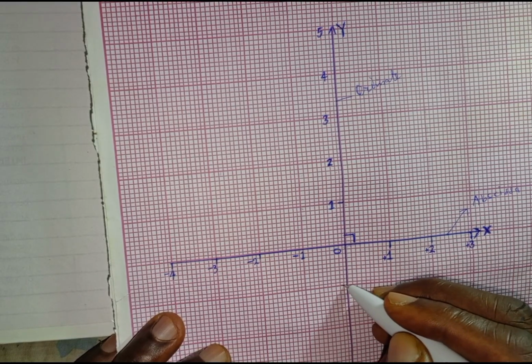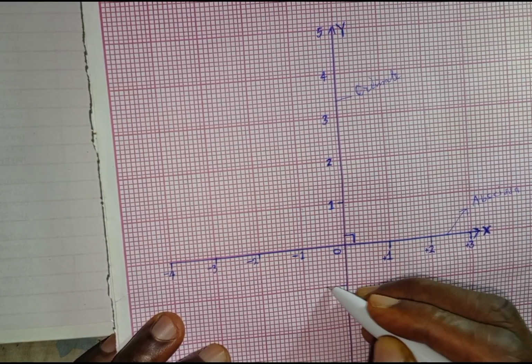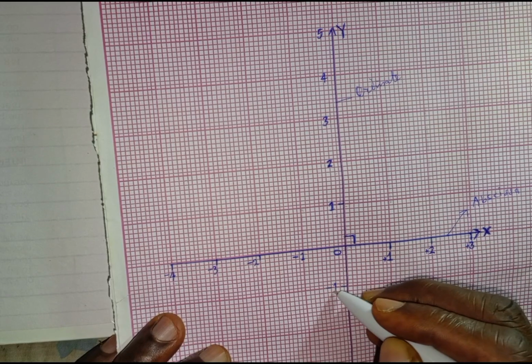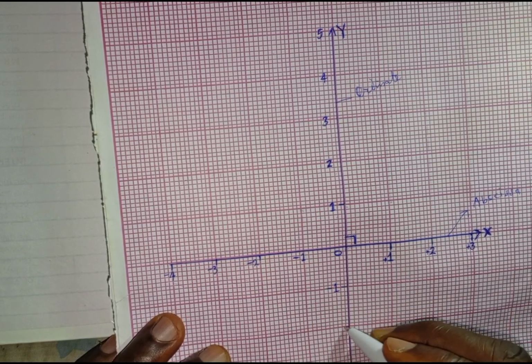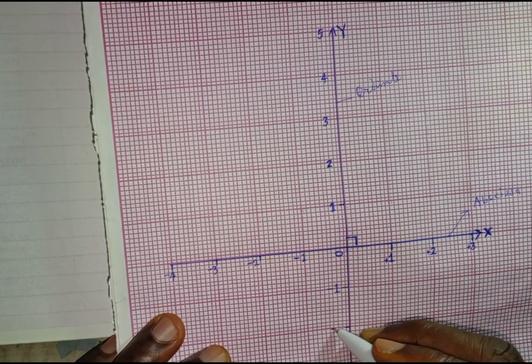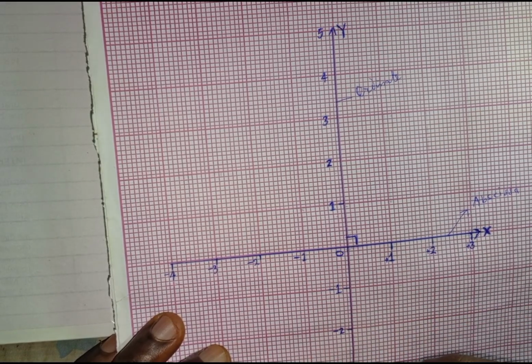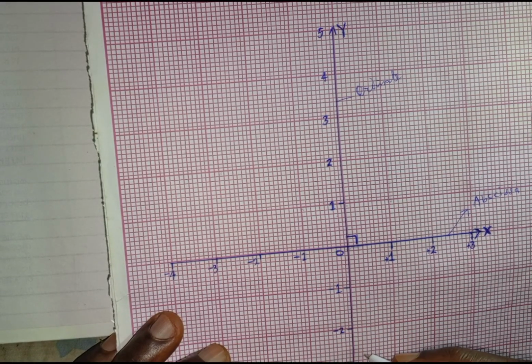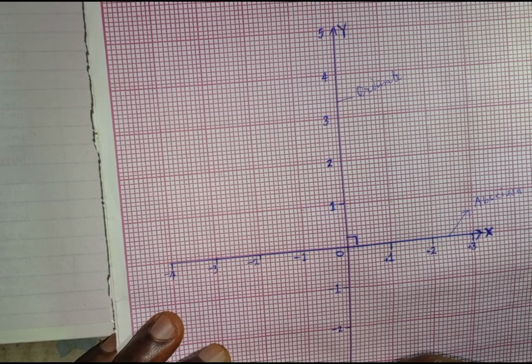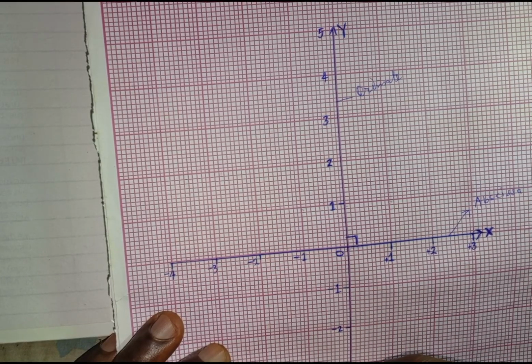Here, we are going to have minus 1. Here, we have minus 2. This is the lower part of the y-axis, starting from the origin. And here, you have minus 3.